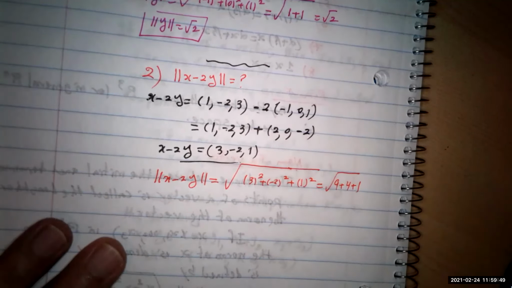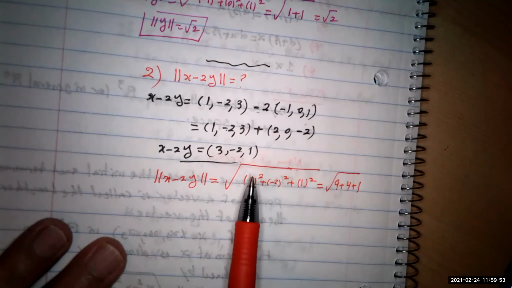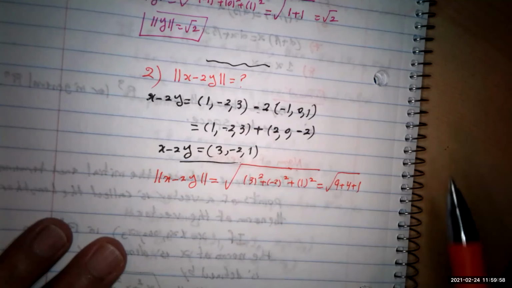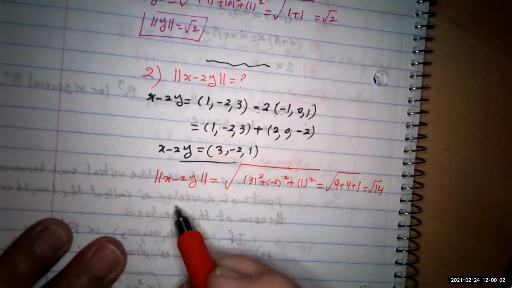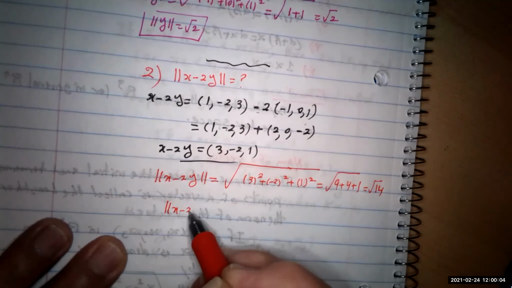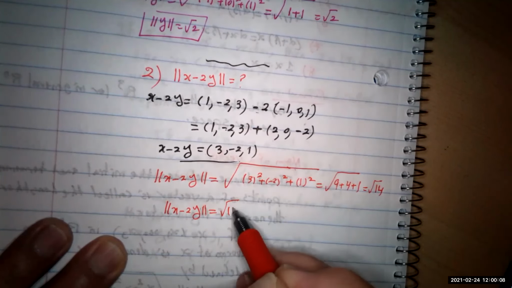We get the same one, 9, 4, and 1. So that gets you the same number. It's a coincidence. So the norm of x minus 2y is going to be the same as the norm of x.